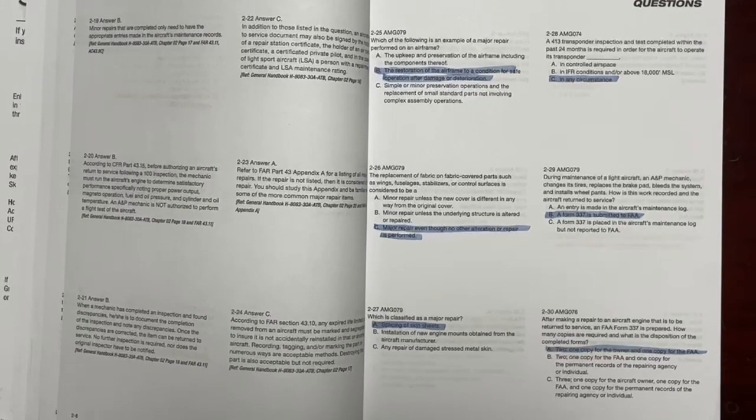Question 226. The replacement of fabric on fabric covered parts such as wings, fuselages, stabilizers, or control surfaces is considered to be A. Minor repair unless the new cover is different in any way from the original cover. B. Minor repair unless underlying structure is altered or repaired. Or C. Major repair even though no other alteration or repair is performed. The correct answer is C.